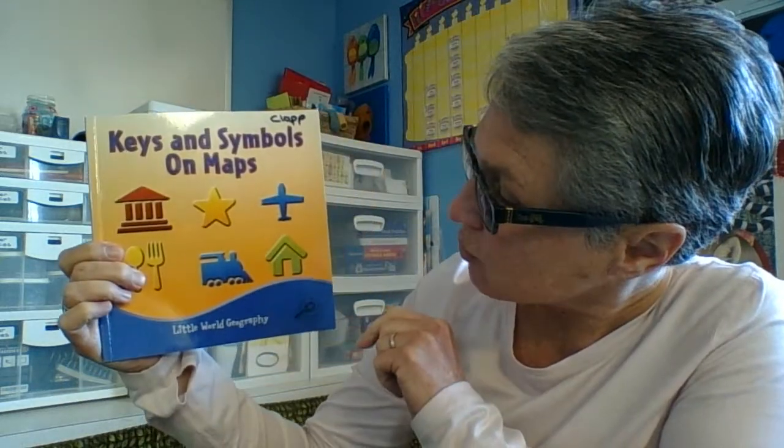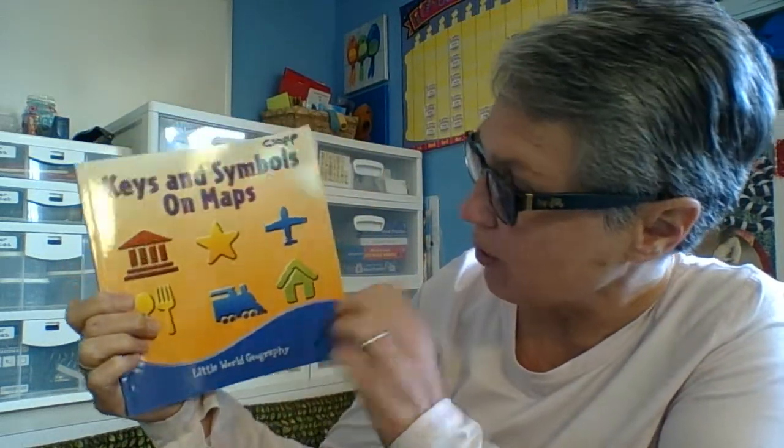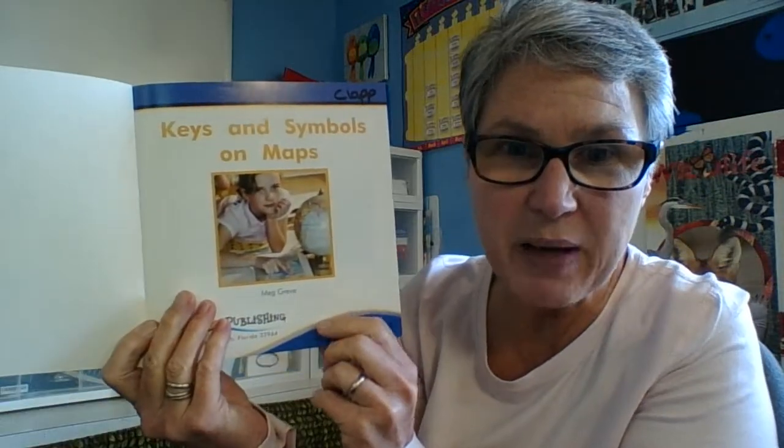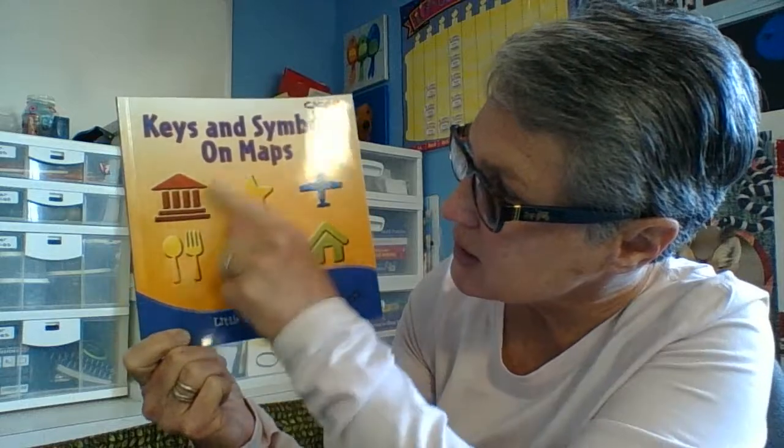Hi, boys and girls. Well, when we were talking about the vocabulary of maps and globes, we learned that there is such a thing as having symbols and keys on maps. And this book is going to help explain what those keys and symbols on maps mean. It's written by the Little World of Geography series, and it's got Meg Grieve as its author. So we're going to find out, what do some of these symbols mean?